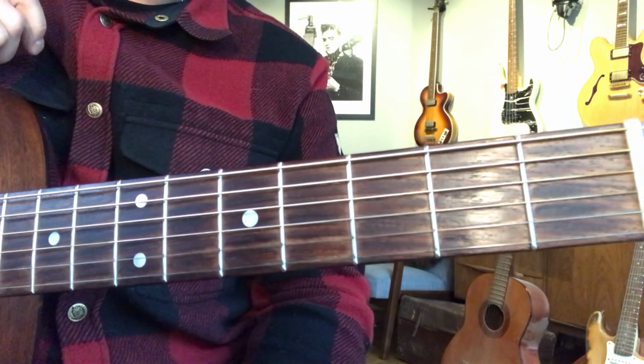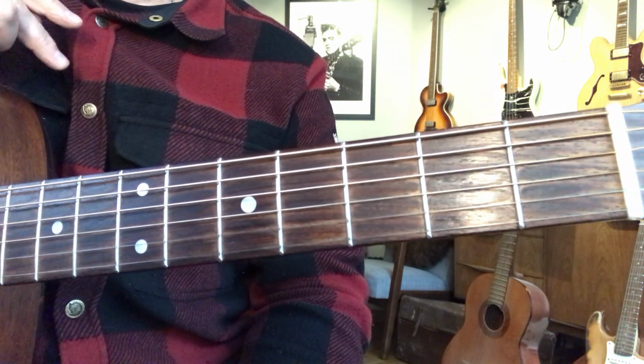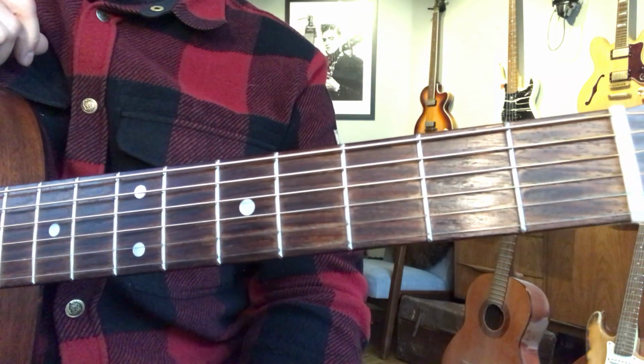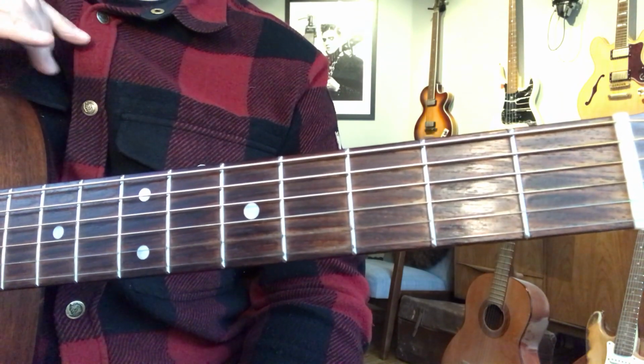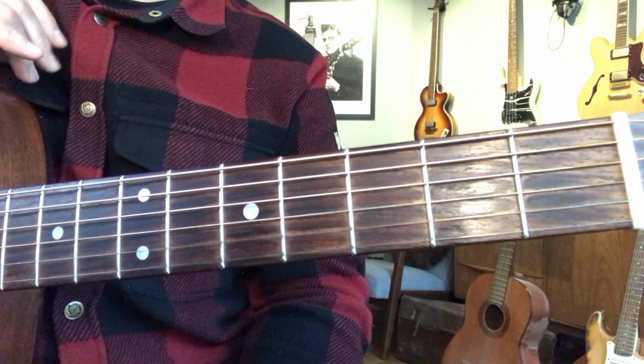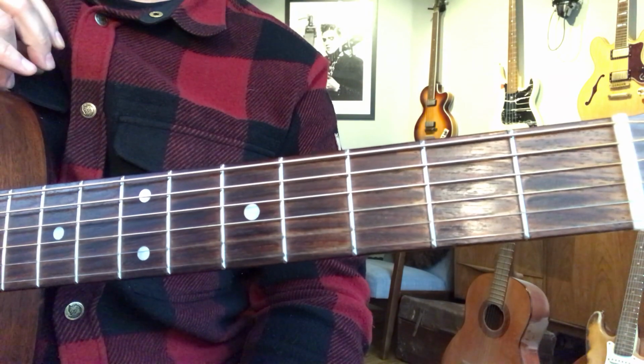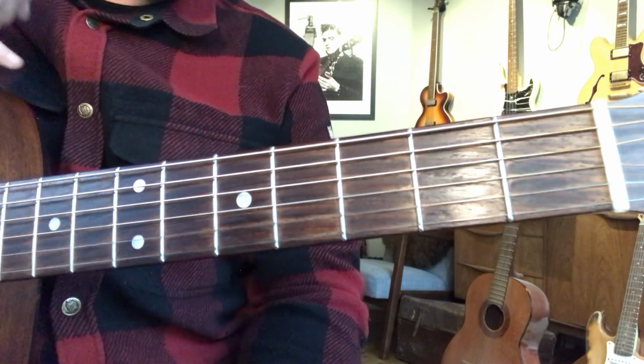Try it in other keys as well, because you'll be surprised how it fits quite well with other keys as well. I quite often use a lot of these notes in D or E minor, or yeah, that's probably all I use, actually, thinking about it.